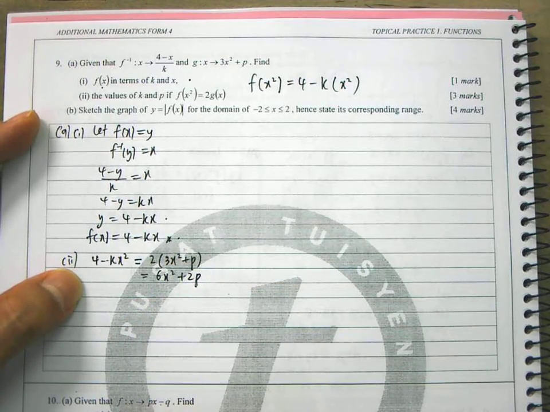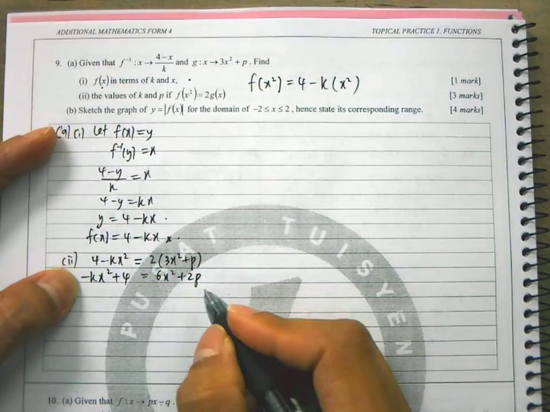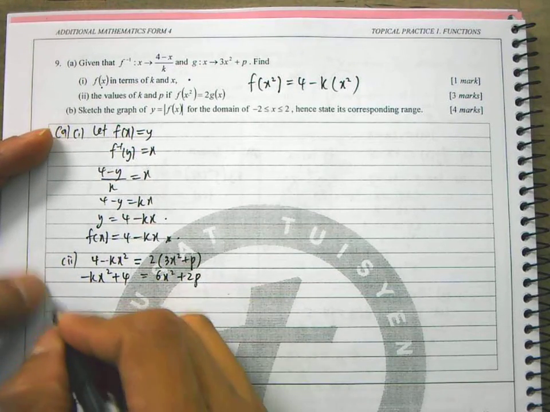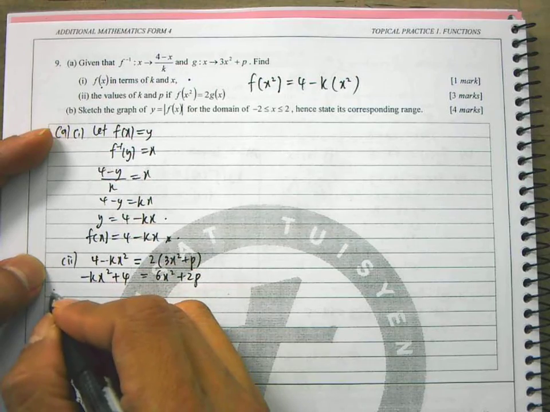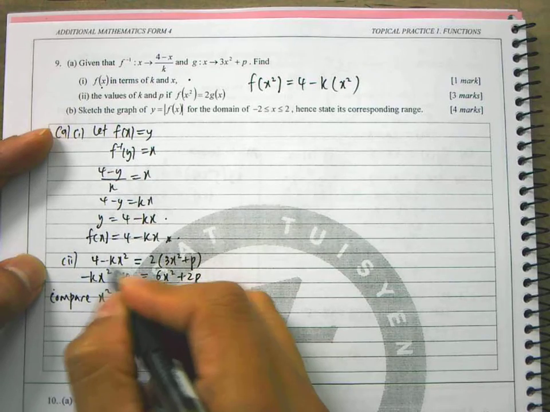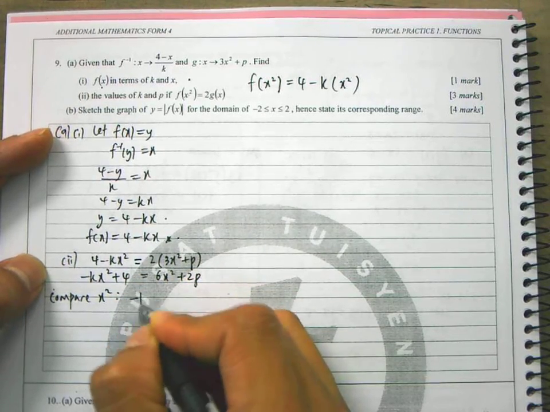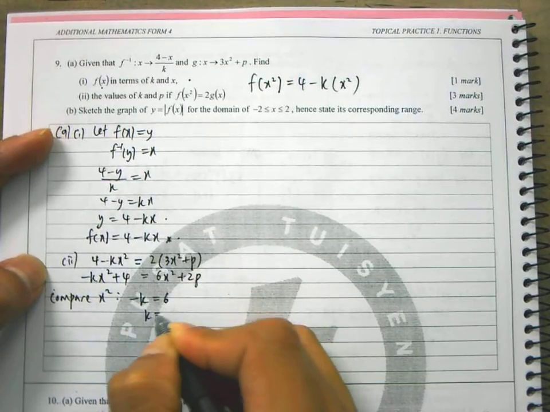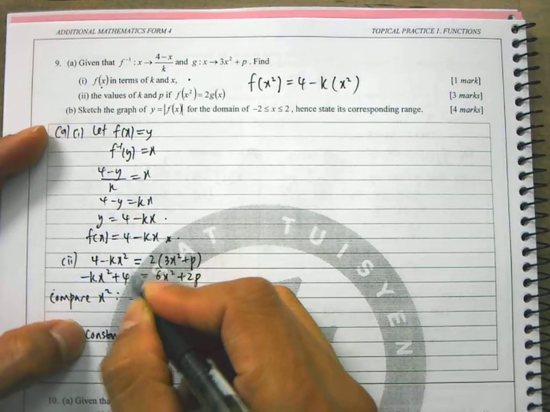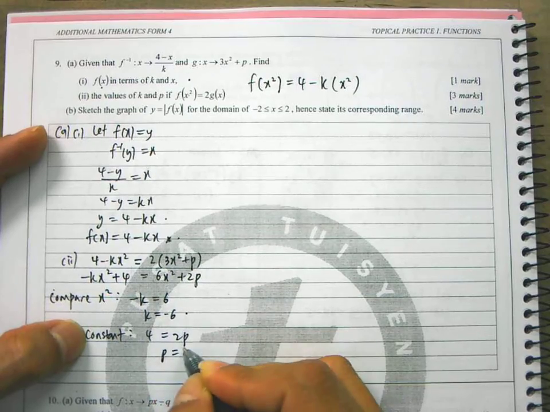So what is the correct way to solve for k and p? Yes, we use comparison, by comparing the coefficient of x squared. Now notice I purposely rearranged it: I take this one and put it in front, take this and put it at the back. By comparing the coefficient of x squared, I can find k is negative 6. And by comparing the constant, the term without any x, I get 4 equals 2p. Therefore, p is 2.